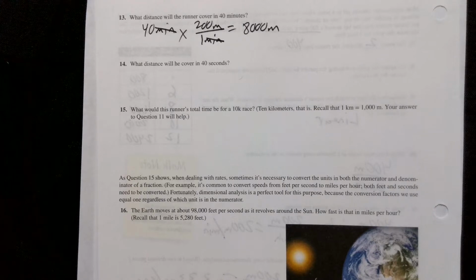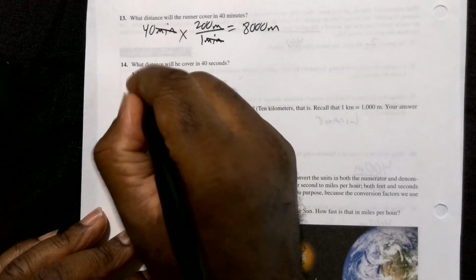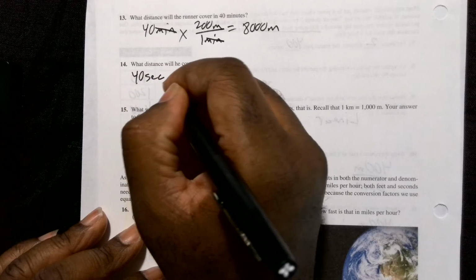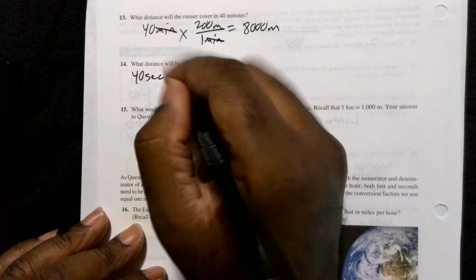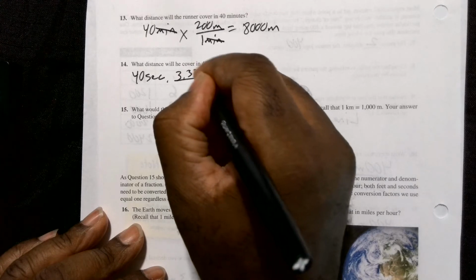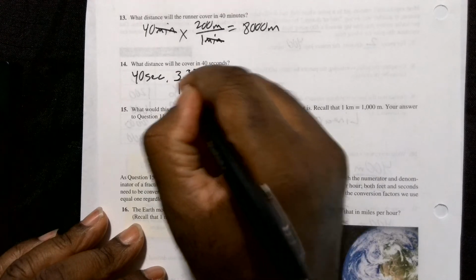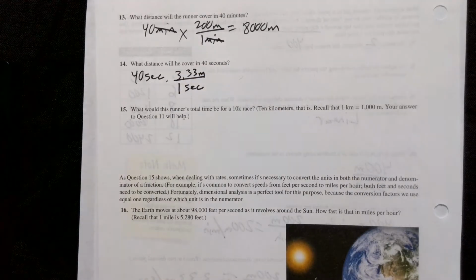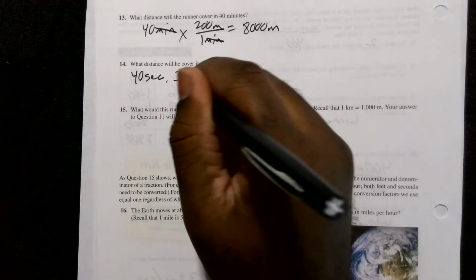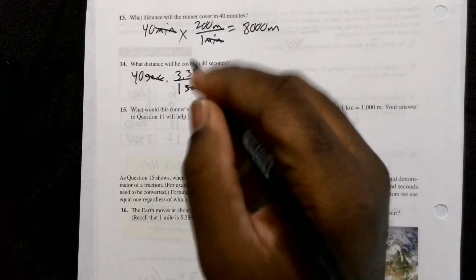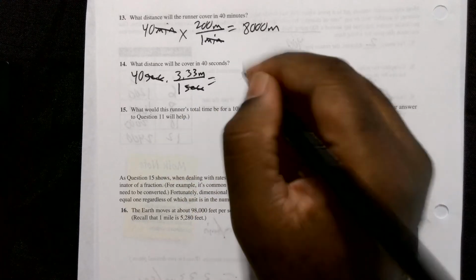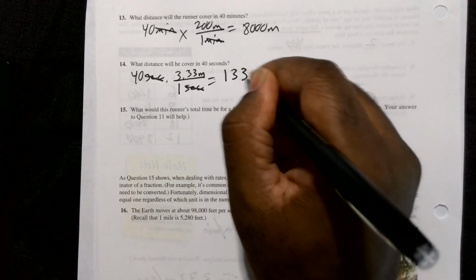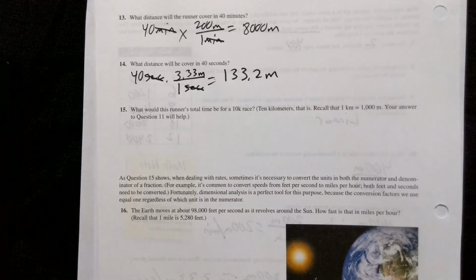Okay, now it says, what distance will he cover in 40 seconds? Now we will have our 40 seconds. And remember, in the previous problem, we found that 3.33 meters is how much is covered in 1 second. And that was actually in problem number 12. So the seconds will simplify each other out. 40 times 3.33 will be 133.2 meters.